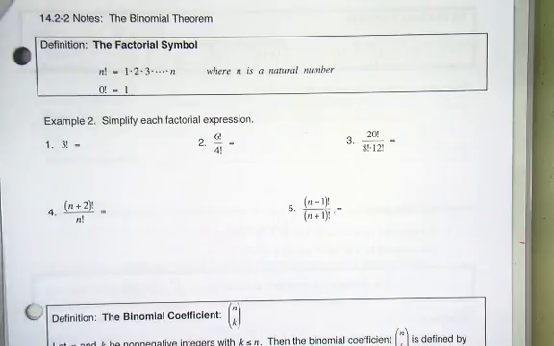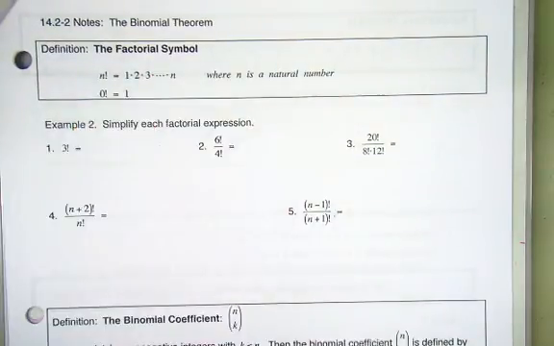So again, the title here is the binomial theorem. Before we actually get into using the binomial theorem, you have to know about this special symbol called the factorial symbol. And hopefully most of you have seen this factorial symbol before.